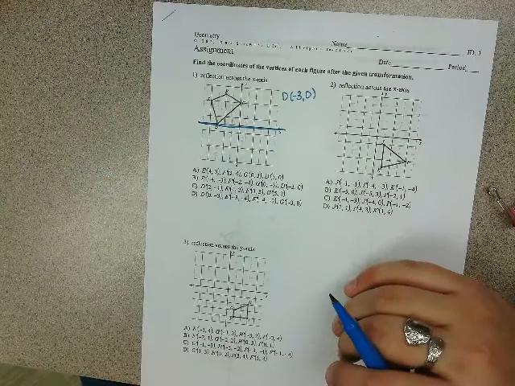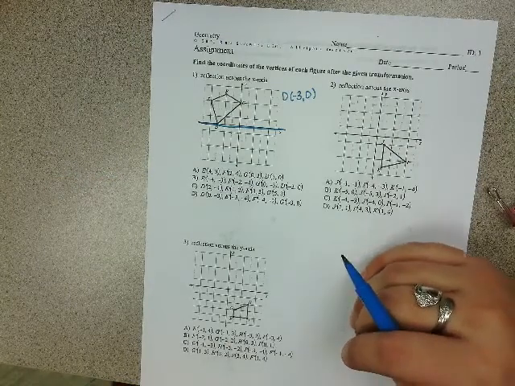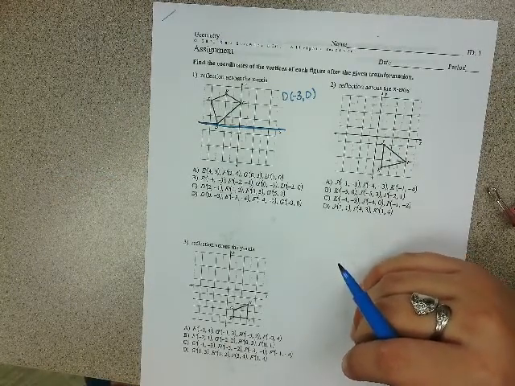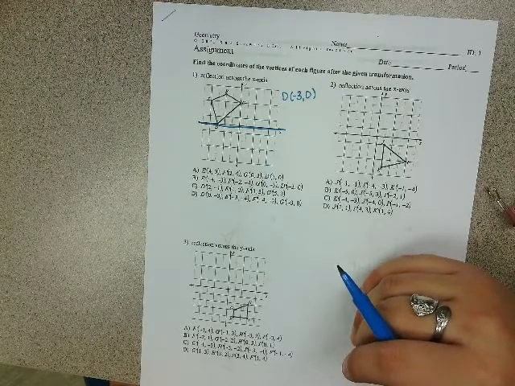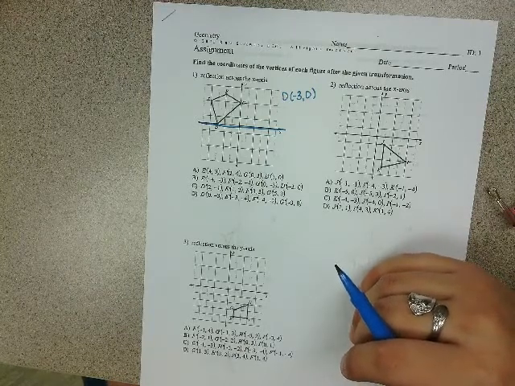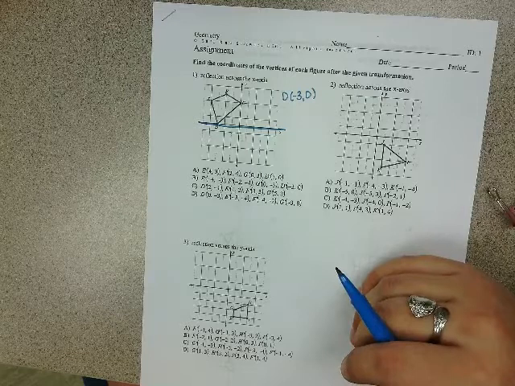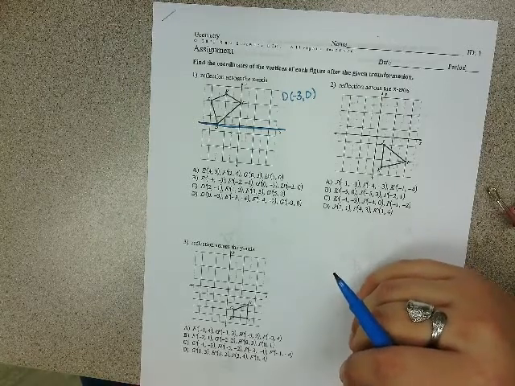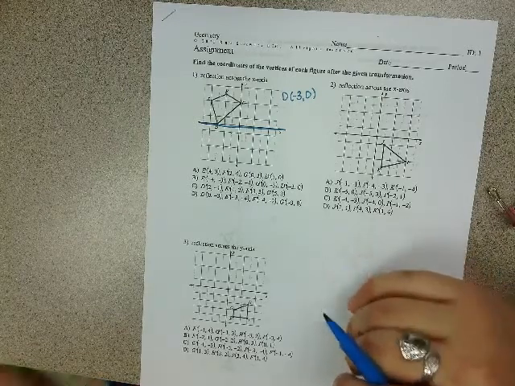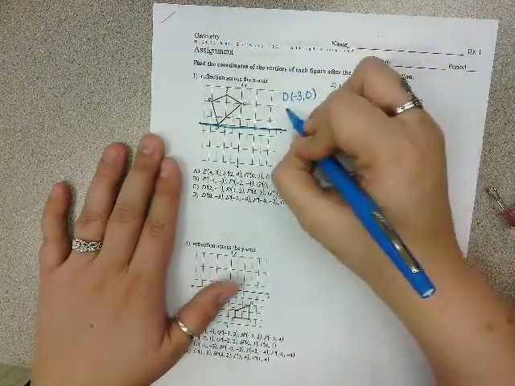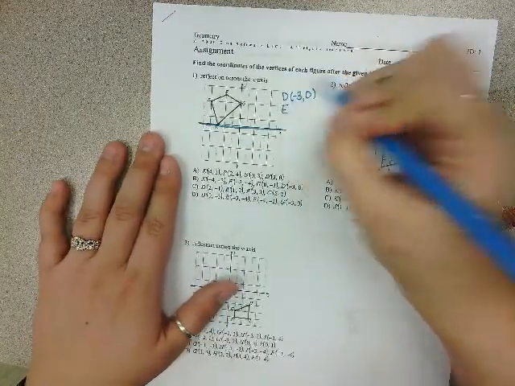When we reflect across the x-axis, what changes? The y. Okay, so can we change the 0? No, because we can't make a -0 or a +0. 0 just is. Okay, so let's look at E.